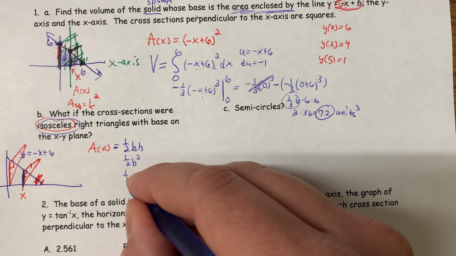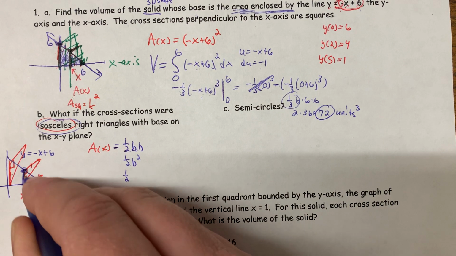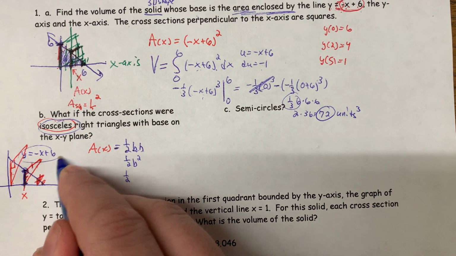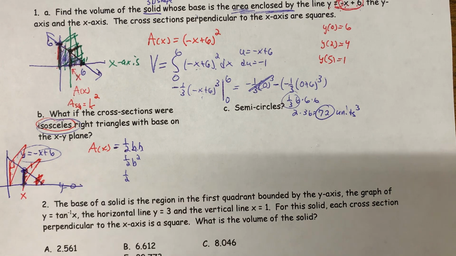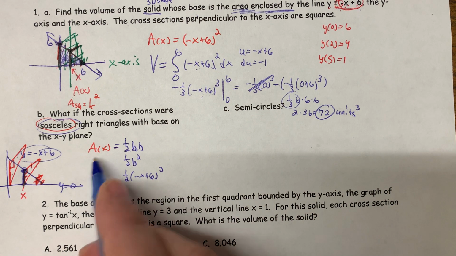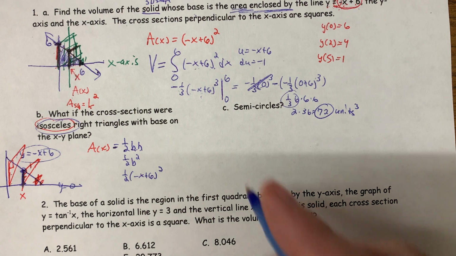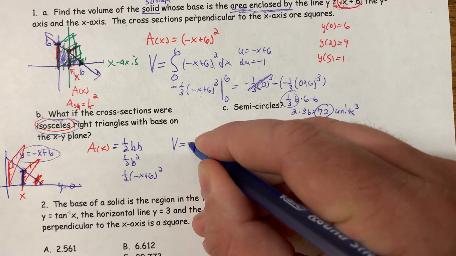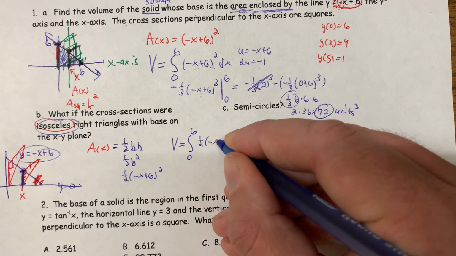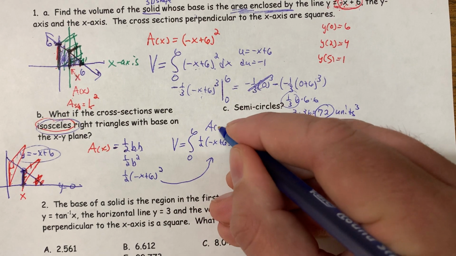Well, this is 1/2. This height is just this y value, where this is y equals 0, and this height will be y equals negative x plus 6, and so that's the height of this triangle. It's (negative x plus 6) squared. So if that's the area, what is the volume? Well, the volume is the integral from 0 to 6 of 1/2 (negative x plus 6) squared, because this is the area. So it's the integral of the area at each x.